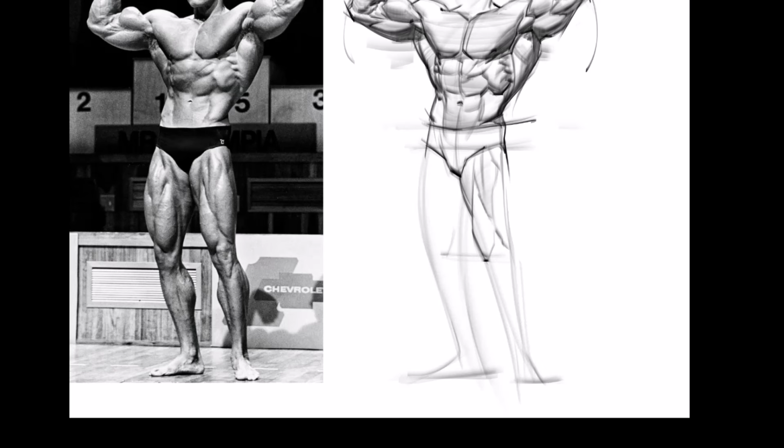So I'm kind of matching the base of those vastus internus muscles, using that as a guide and reference to block out the gesture of the muscles on the other leg. And I think at this point I want to block out the knees.